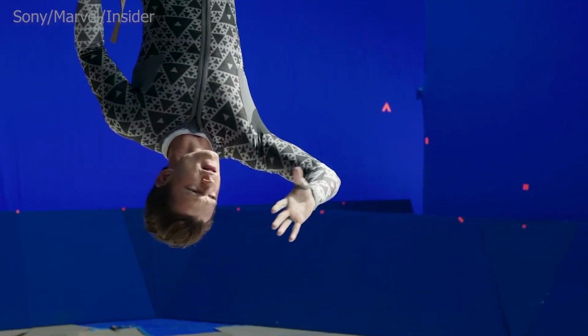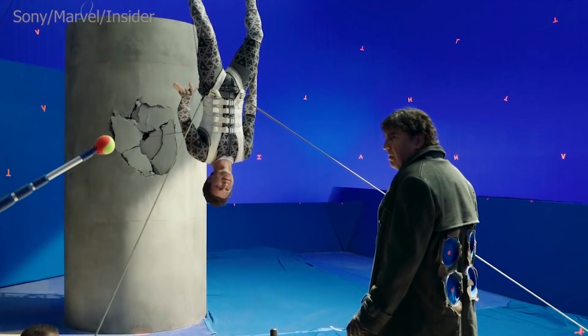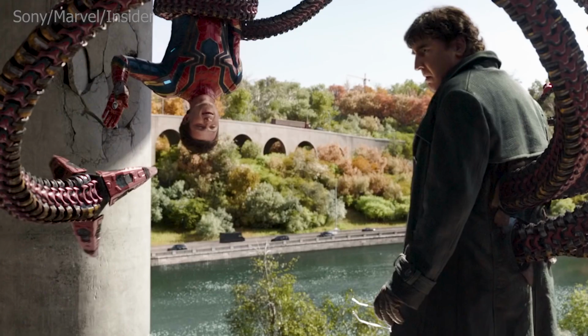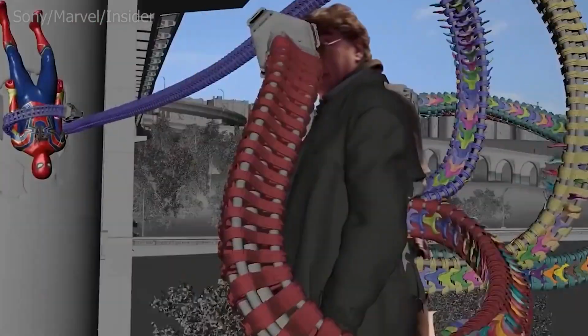For the tentacles, Doc Ock's jacket had holes in the back of it. These red tracking marks allowed VFX to accurately place the arms, despite the constant moving camera and action.